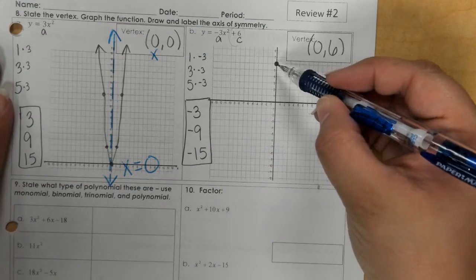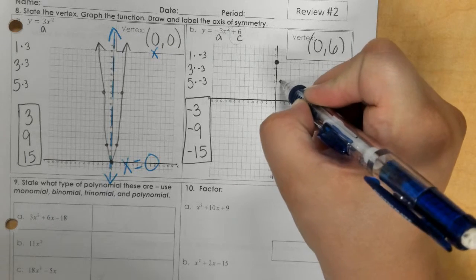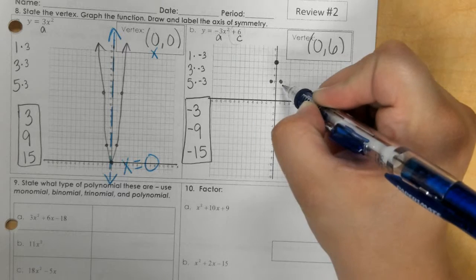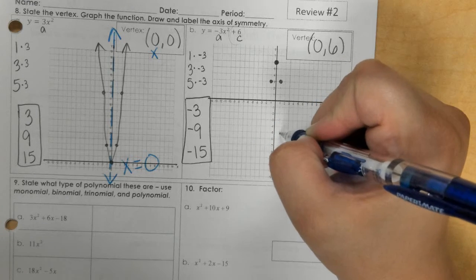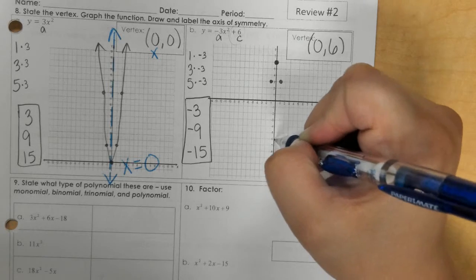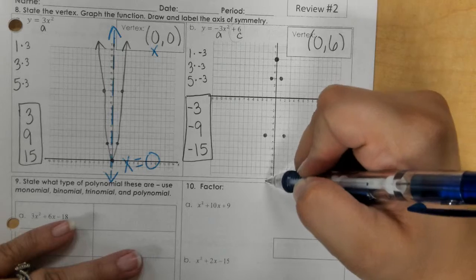So now from the 0, 6, I'm going to go down 3, right 1 and left 1, down 9, right 1 and left 1, and then we can't fit 15. So we're going to go ahead and draw our U shape.